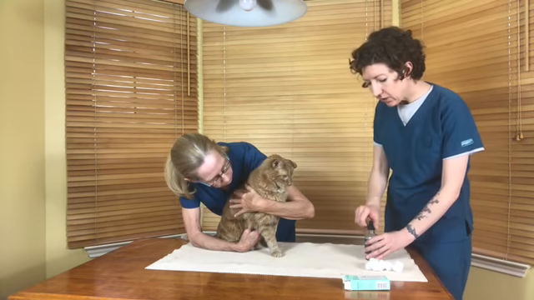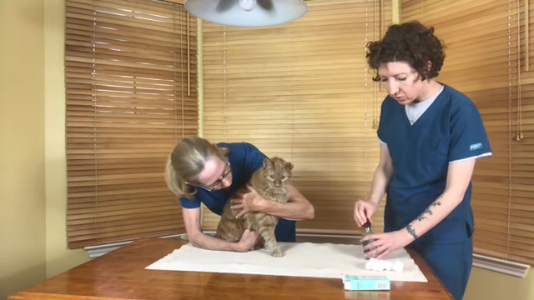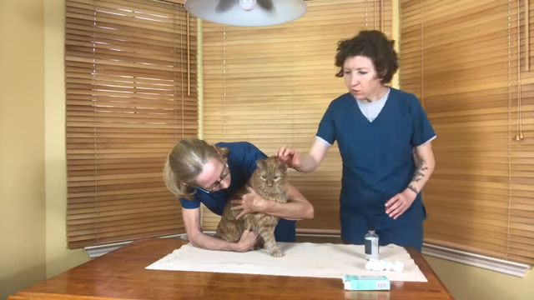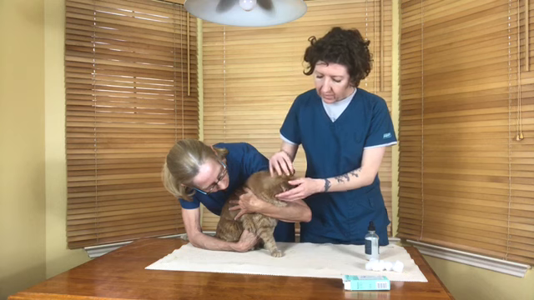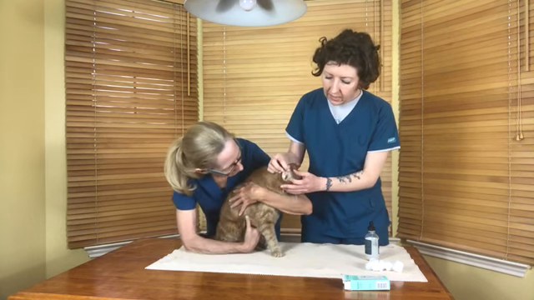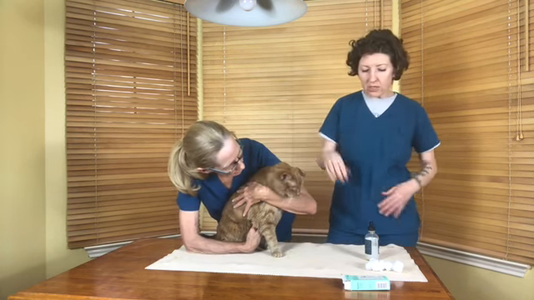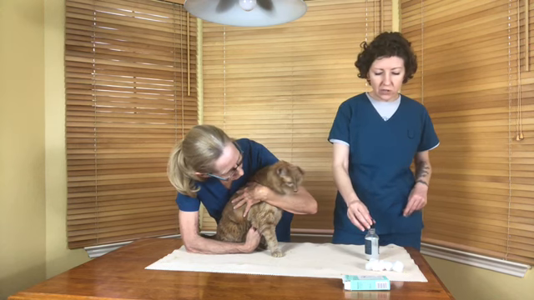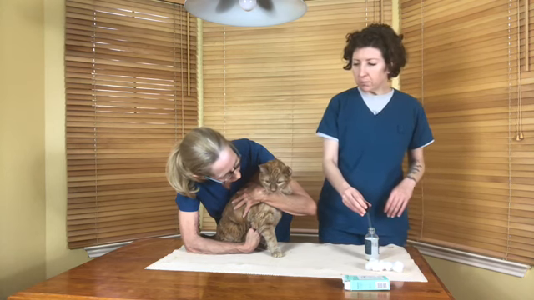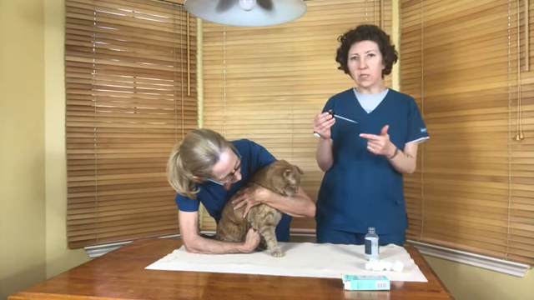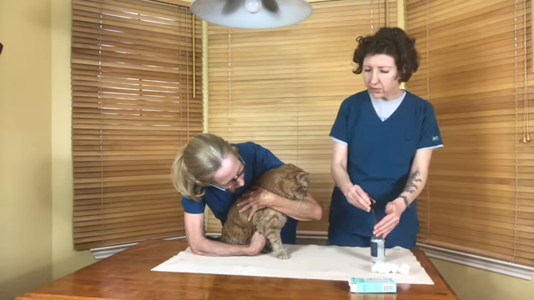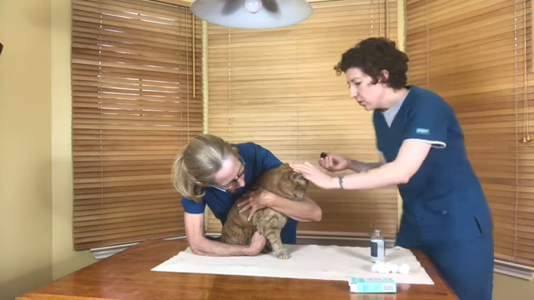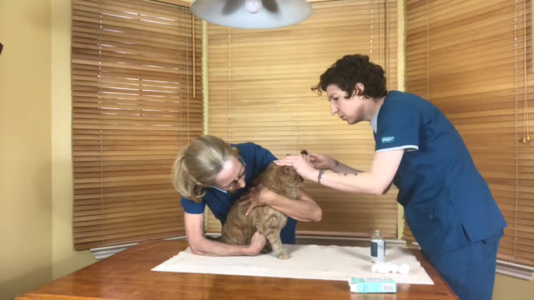I've got my cleaner, and what I'm going to do is pull back the pinna of his ear a little bit, and I'm going to apply the cleanser down into the ear canal, being careful not to touch the ear with the tip of my cleanser. So I've got my cleanser here. I'm going to pull back the pinna a little bit.